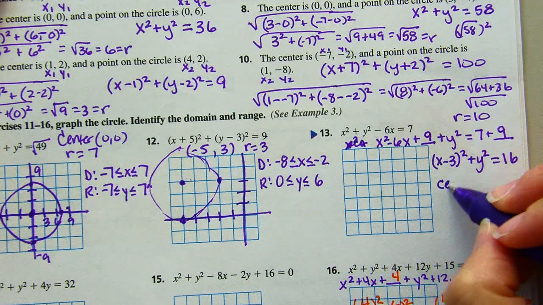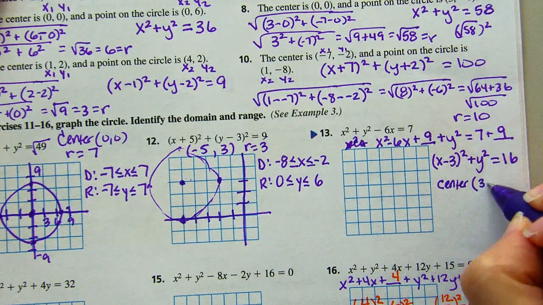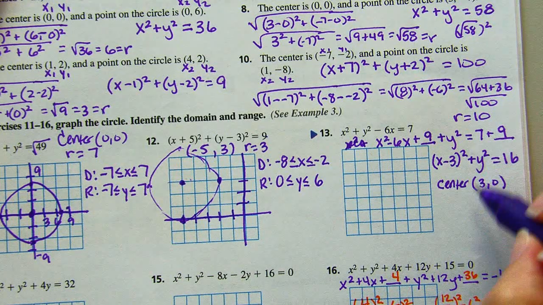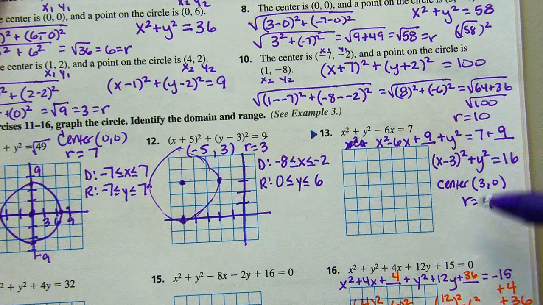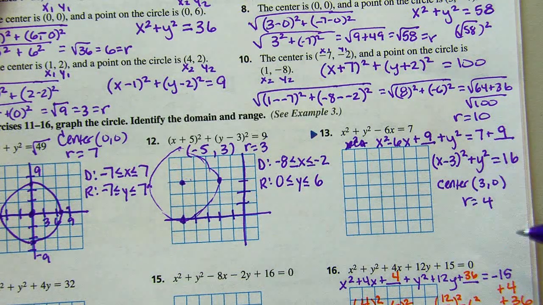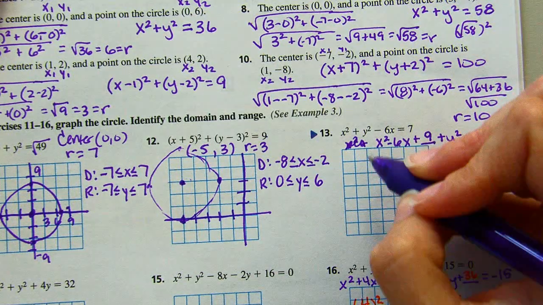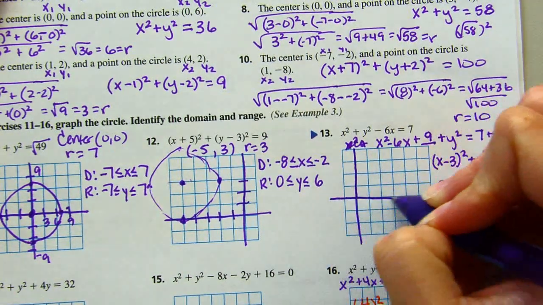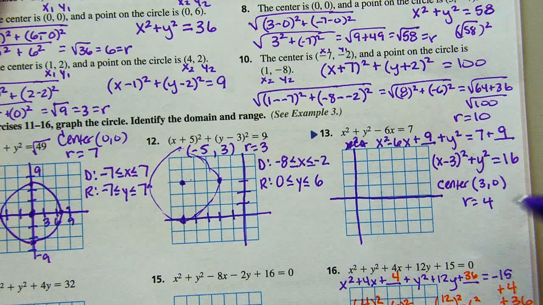So this tells me that my center is at (3, 0) because there's nothing being added or subtracted from the y. And my radius would be 4. So I want to think about what this means. From my origin, I have to go over 3, and I'm going to have to go out every direction 4. So I'm going to graph this like this. It's not going to fit perfectly. I'm still going to count by 1s.